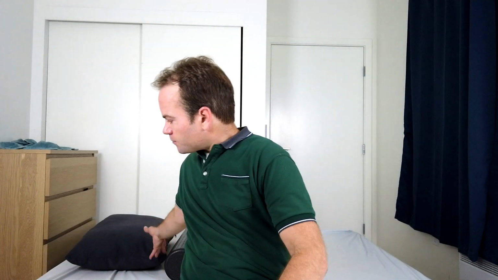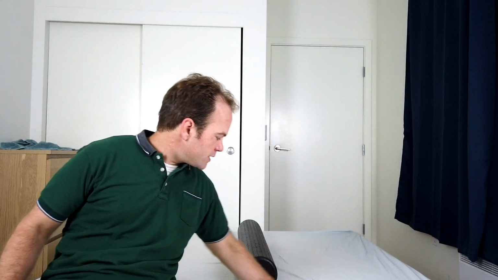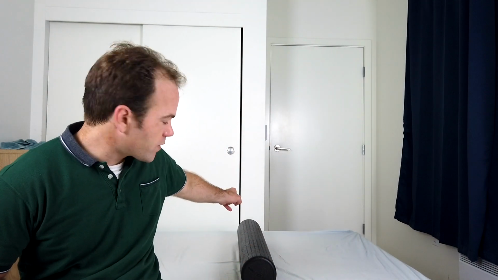So to do that, we are just placing the foam roller parallel to the spine this time, like so. And then you're going to sit on the very bottom so your head can rest on the top.